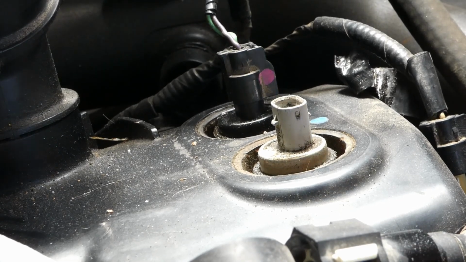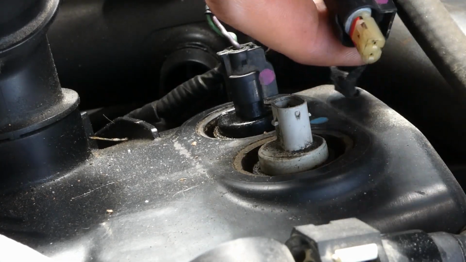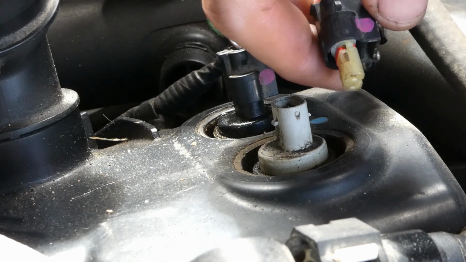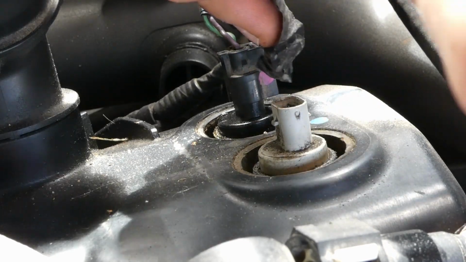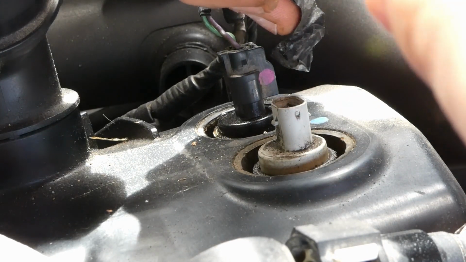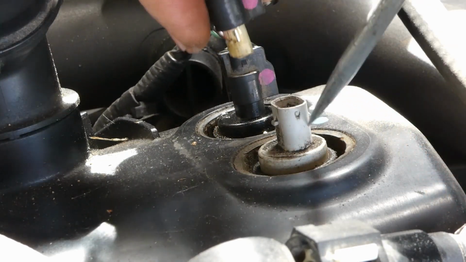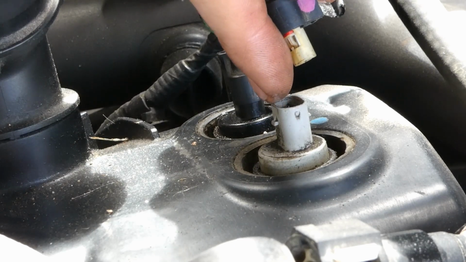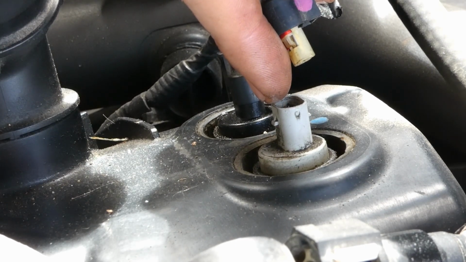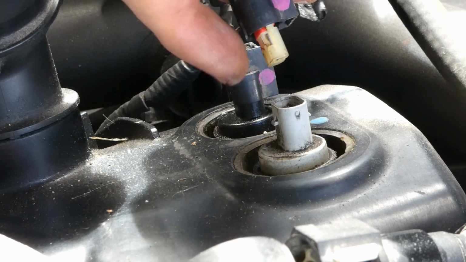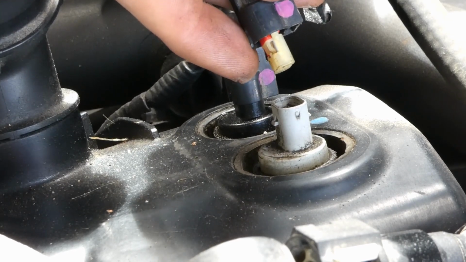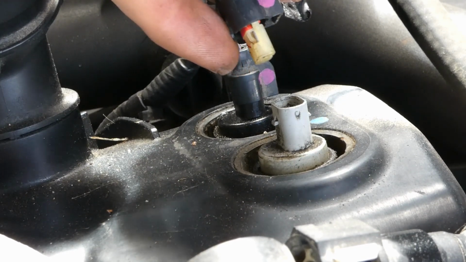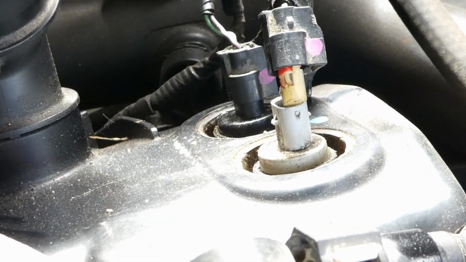Key is on. Test light, battery negative. Power is on that pin on the right. All right. Make sure we've got a good connection. All right.